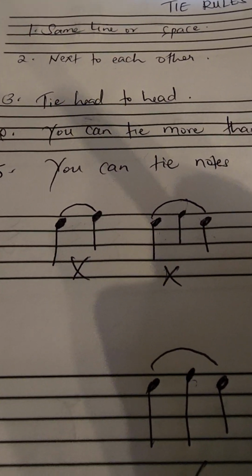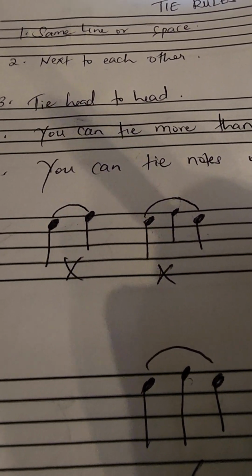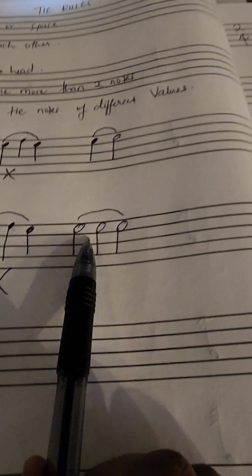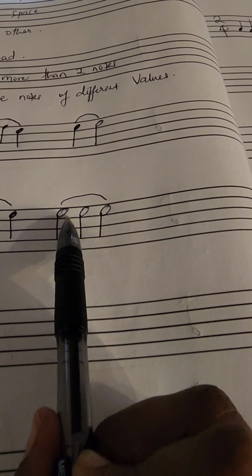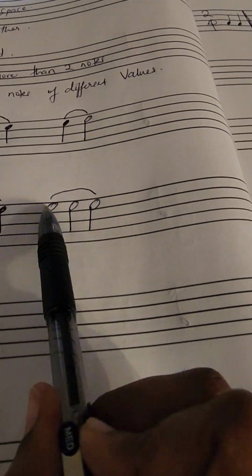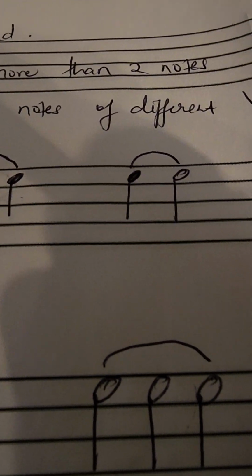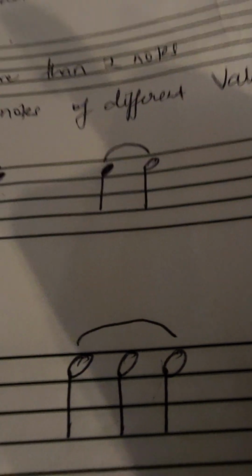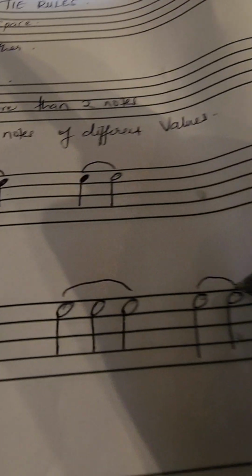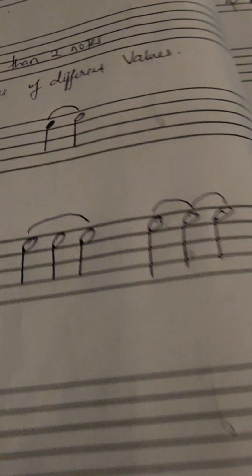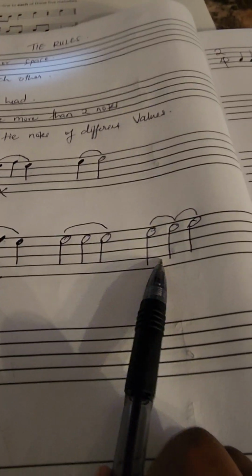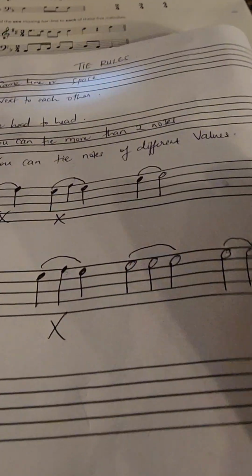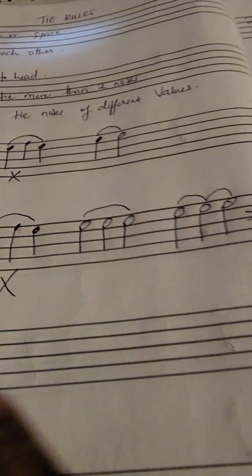Okay, this looks tricky, but it's still not a tie because this note is not tied to these two. So when you have that scenario, the correct and proper way then would be the first one ties into the second one and the second one ties into the third one. Now that is a tie. So you've tied 2 plus 2 plus 2, which gives you a total of 6 counts in that case.